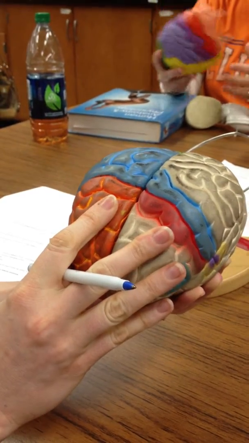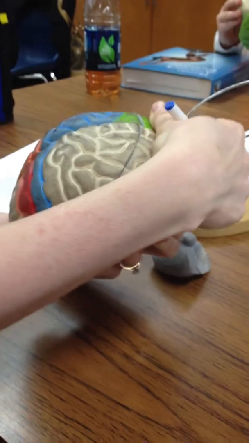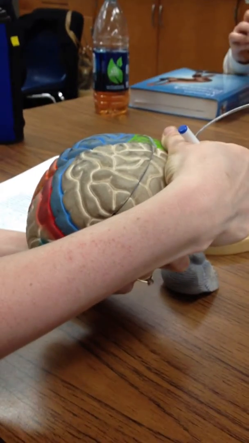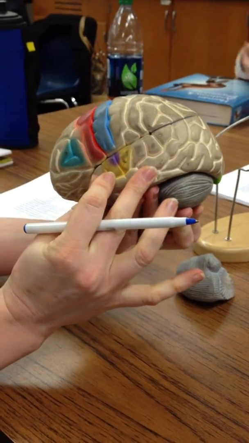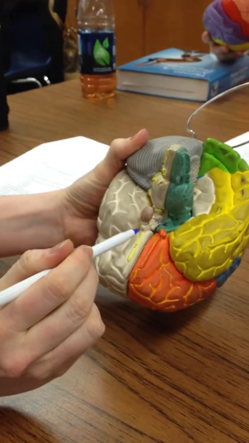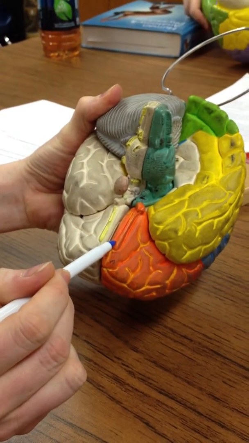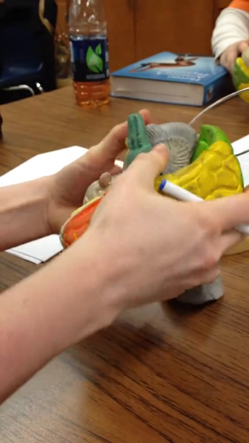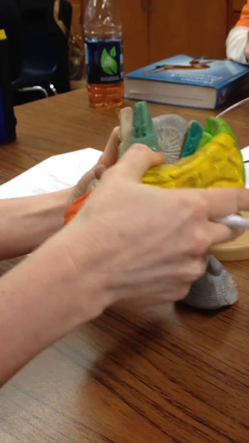The occipital lobe is in the back, sorry. It's the primary visual cortex. The temporal lobe would be along the side. It's the primary auditory cortex. The olfactory area is right along there, and that's for smell. The two halves are connected together by white matter, which I don't think we can see, so we're going to skip that right now.